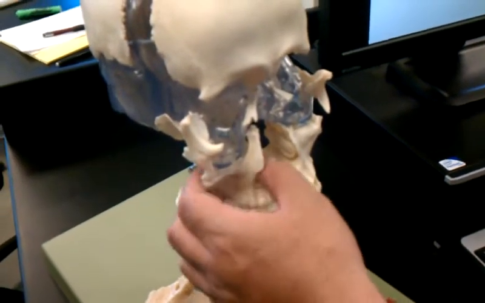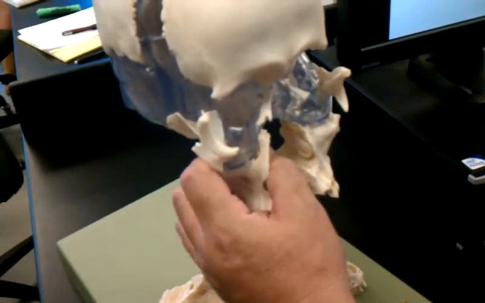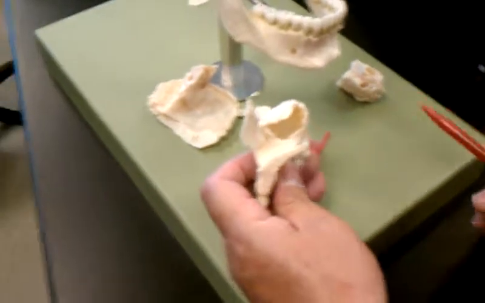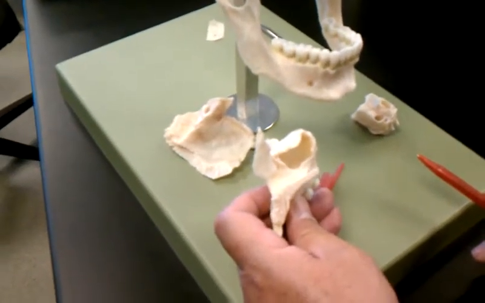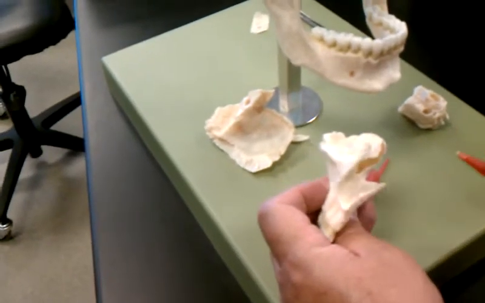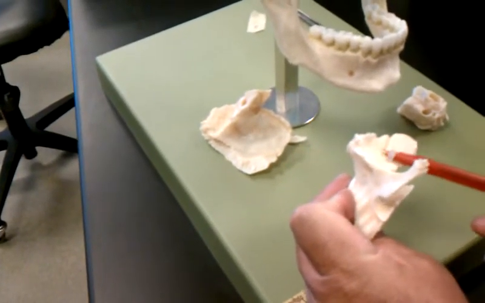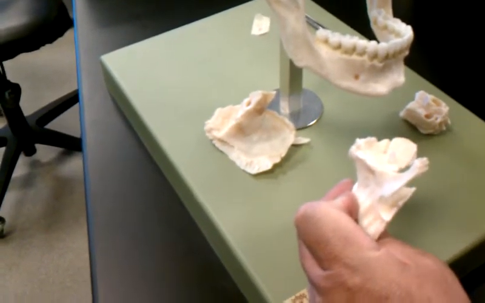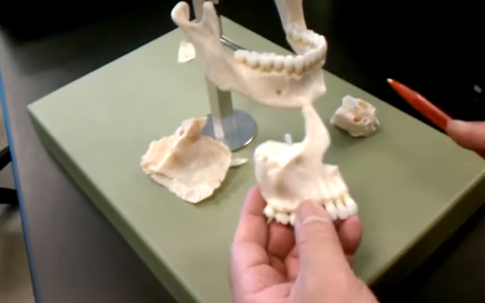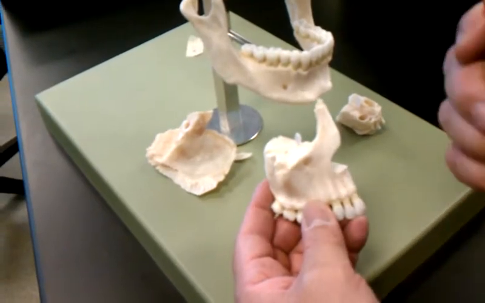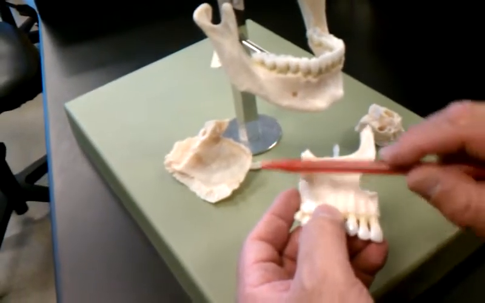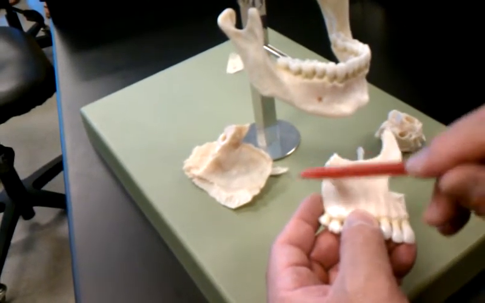And then the maxillary bone. You can see the entrance to the maxillary sinus. That's the bigger hole there. This will be the orbital plate, that is the floor of the orbital cavity. We will have a frontal process going up. We have the zygomatic process going there and articulating with the zygomatic bone back here.